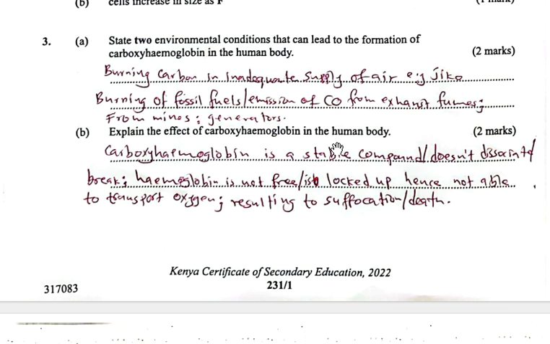Then number 2, burning of fossil fuels or emission of carbon monoxide from exhaust fumes and from mines and generators. Part B, explain the effect of carboxyhemoglobin in the human body. It is a stable compound, that means it does not dissociate or break easily. Hence, hemoglobin is not free. That means it is locked up and hence not able to transport oxygen. And this results in suffocation or death. That is the effect of carboxyhemoglobin in the human body.